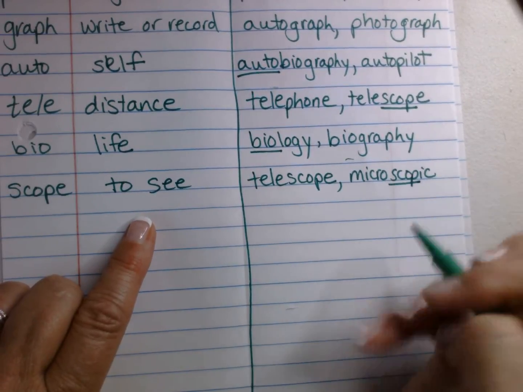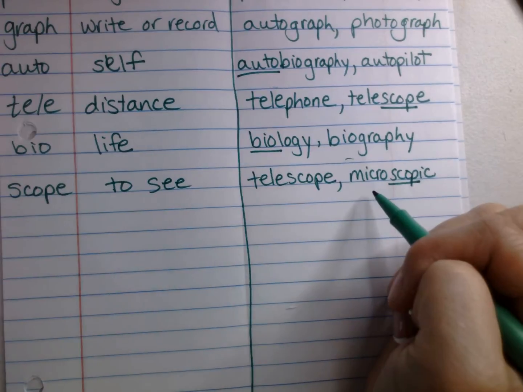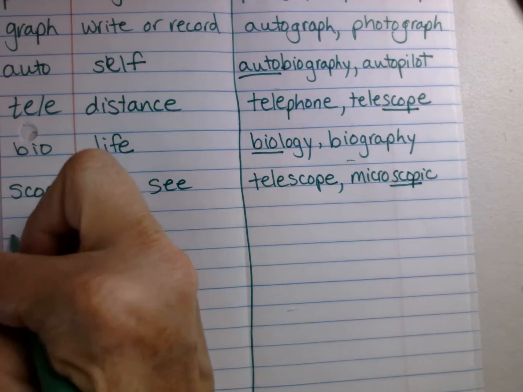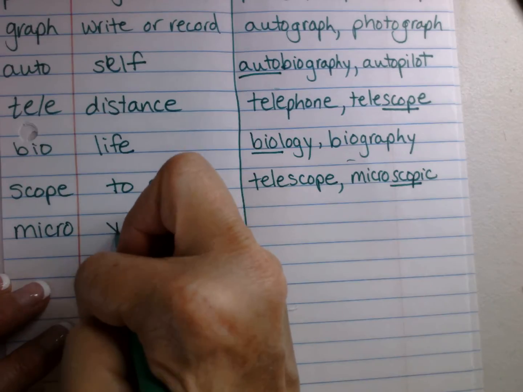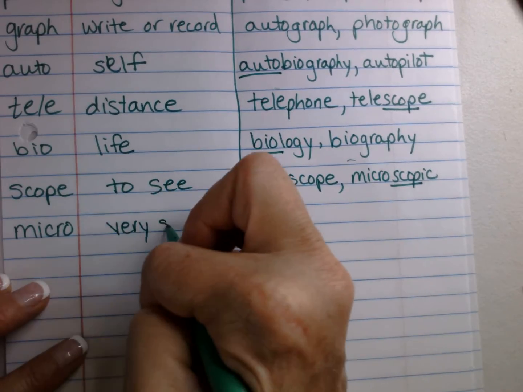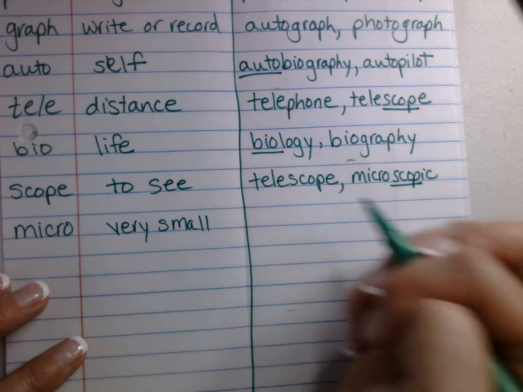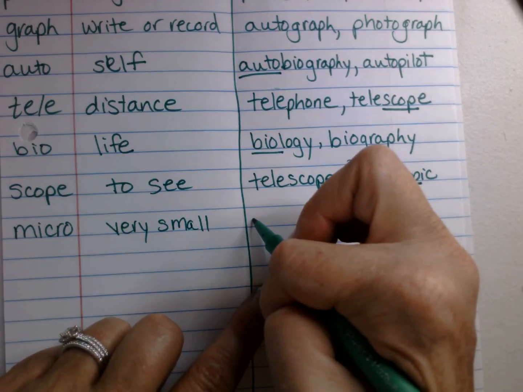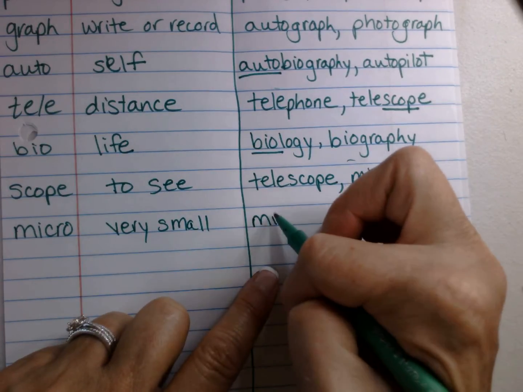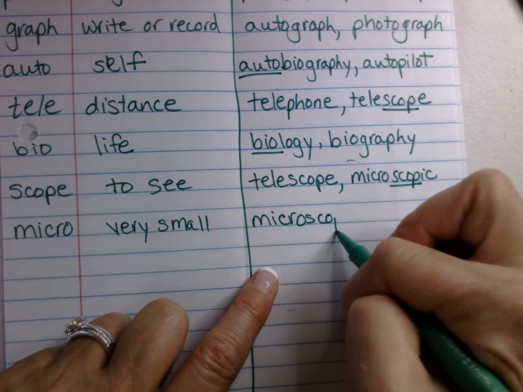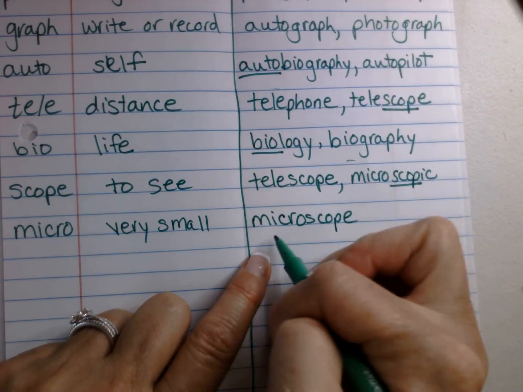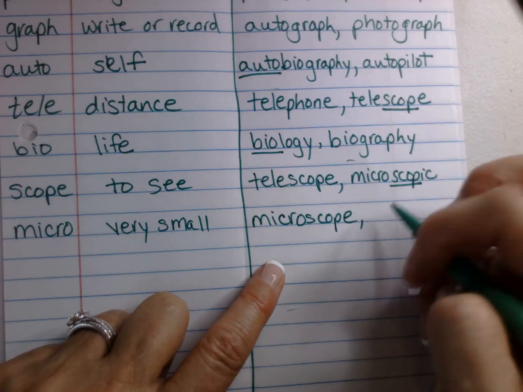That scope means to see something that's very, very, very small, because micro means very small, tiny. And so we could say the microscope. Again, the microscope lets us see something that's very small.